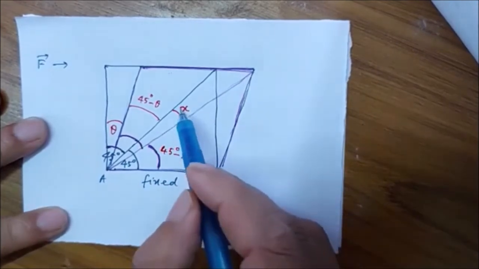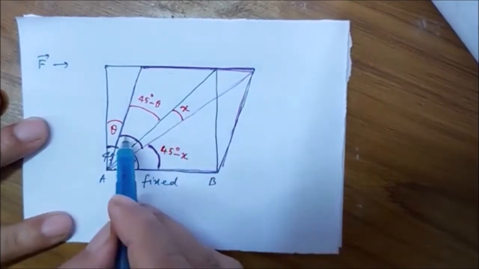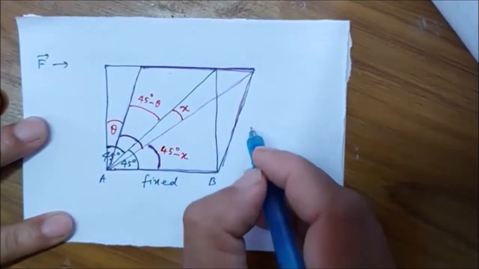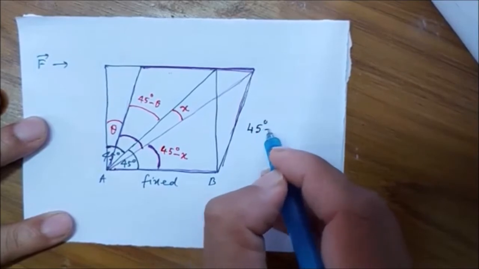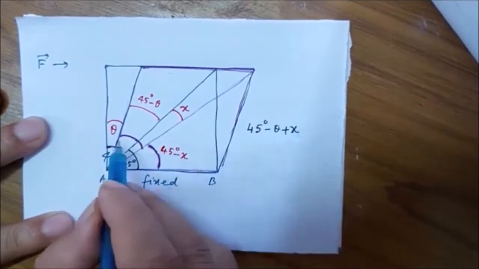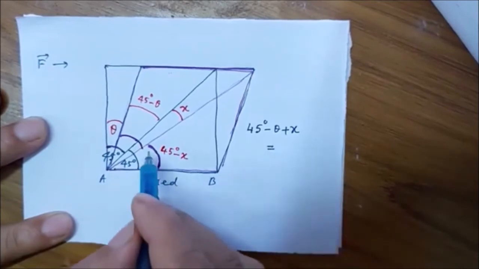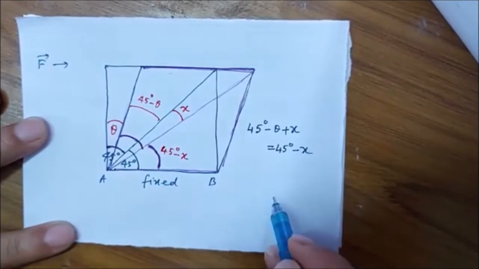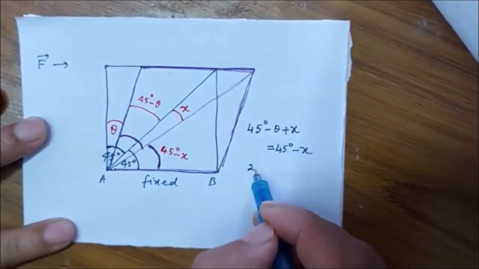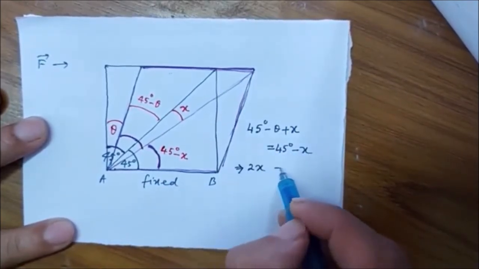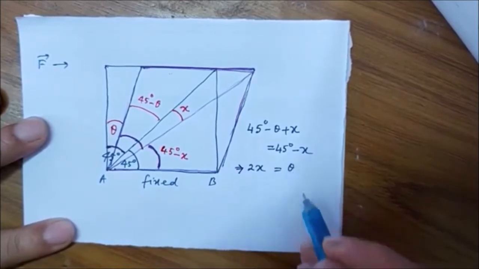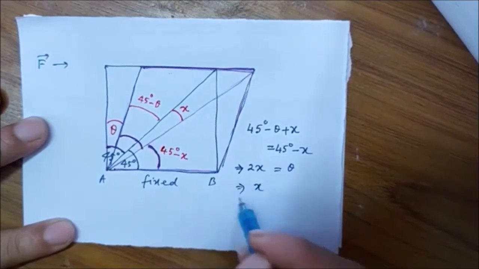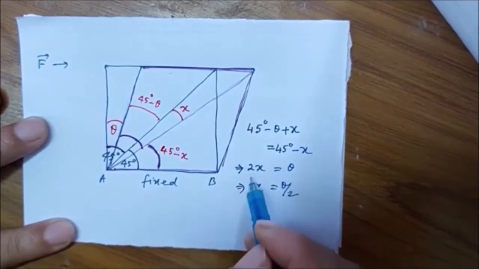To find the value of x, therefore, we equate this and this angle, which is this one, should be equal to this angle, which is 45 degrees minus x. So simplification gives us twice x equal to theta. 45 degrees cancel out and therefore we end up with x equal to theta by 2.